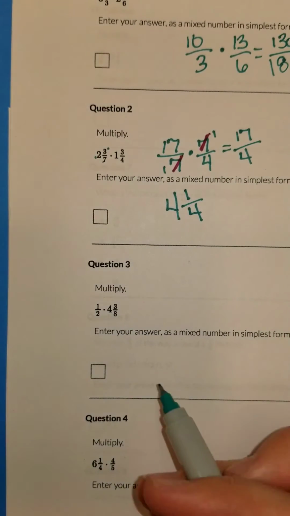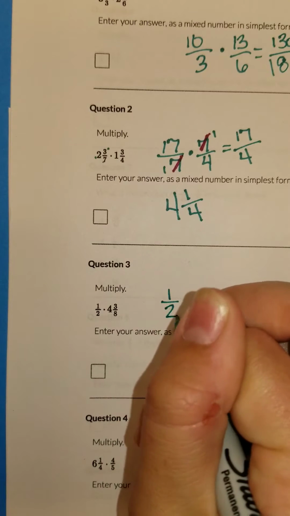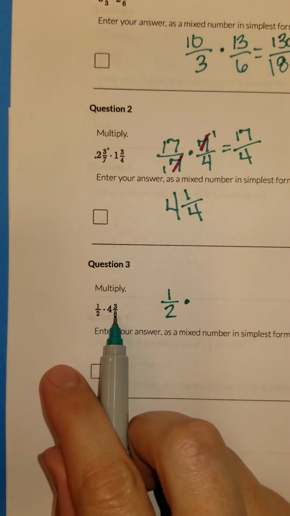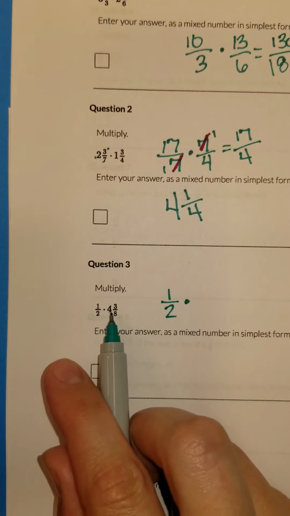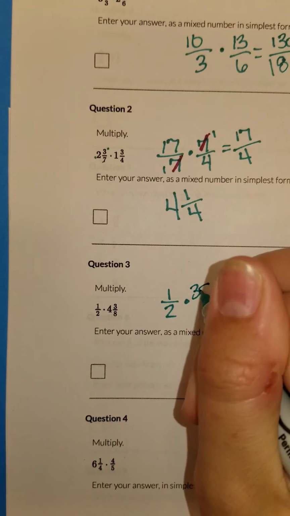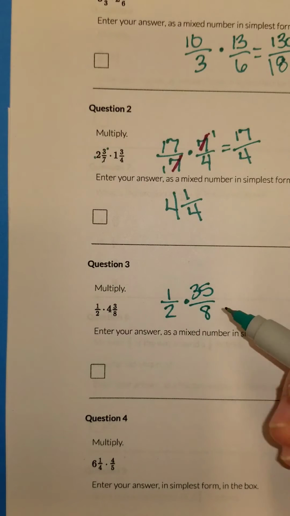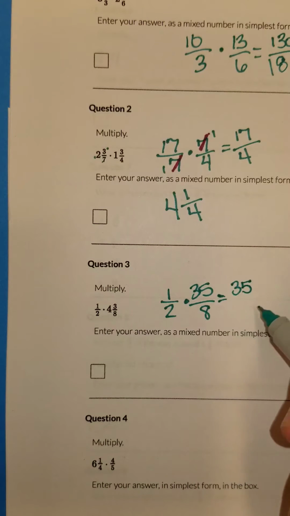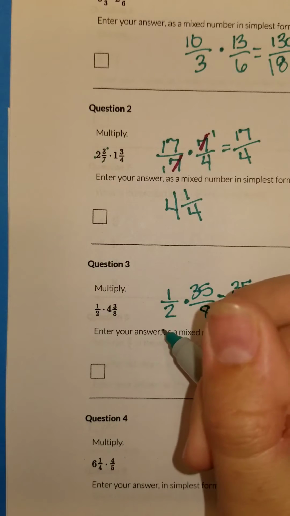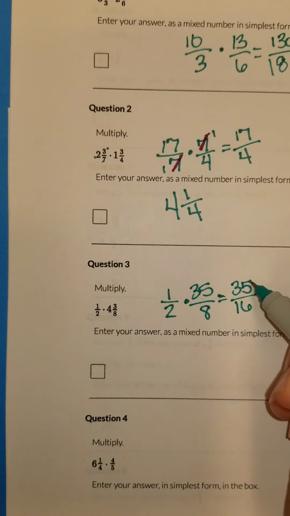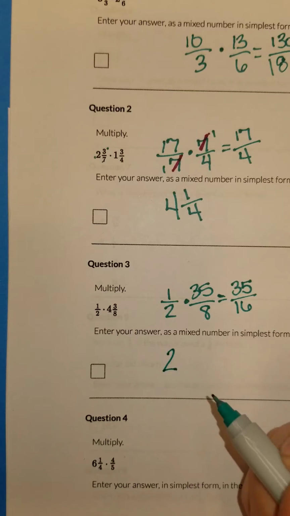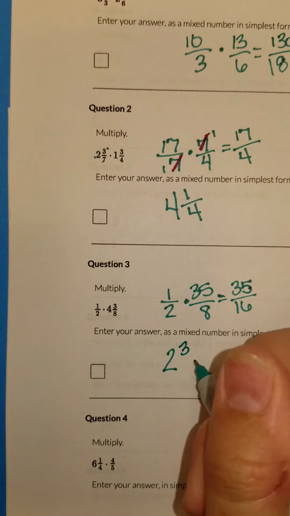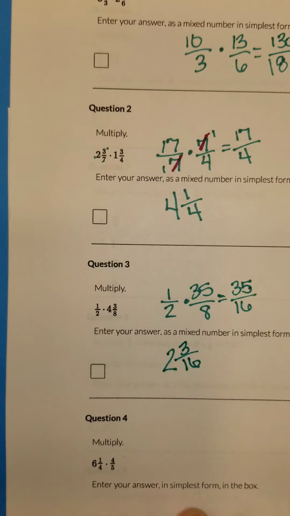Okay, number 3. 1/2 is already in its proper form. It's already simplified. And this one, I'm going to say 8 times 4 is 32, plus 3 is 35 over 8. Now, there's nothing that can cancel or simplify, so I'm just going to multiply across. 35 times 1 is 35. 2 times 8 is 16. So 16 can go into 35 2 times, that'll be 32. 35 minus 32 is 3 left over the denominator.